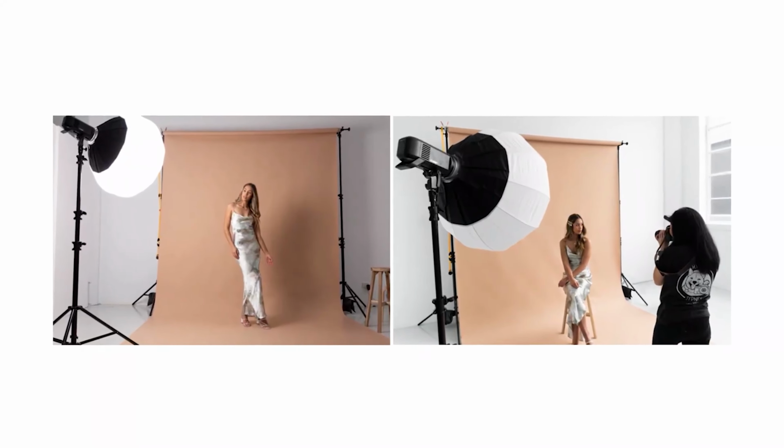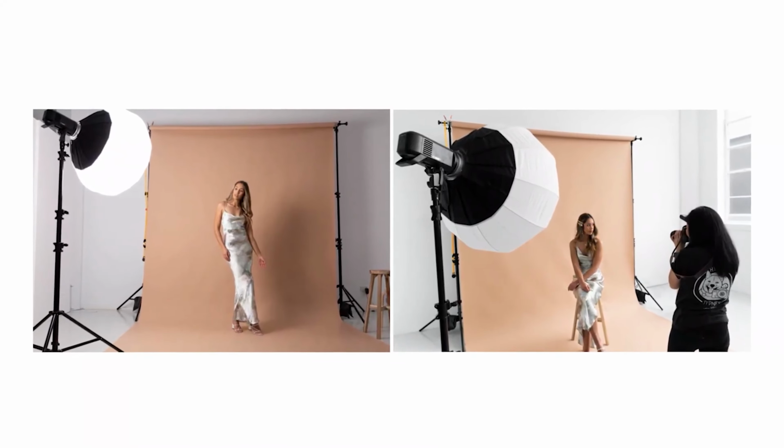Here, let's say, for instance, you have a speed light that you are shooting through this modifier. You're going to have the light spread 360 all around you, and that's simply because of the design. So you notice that the white diffusion material is all around it, and it's just one sheet of diffusion. It might come off as harsher than the traditional softbox that has two scrims or two diffusion materials.